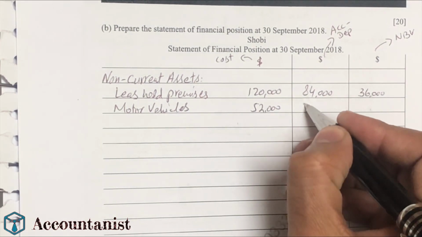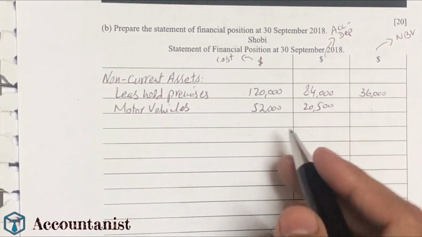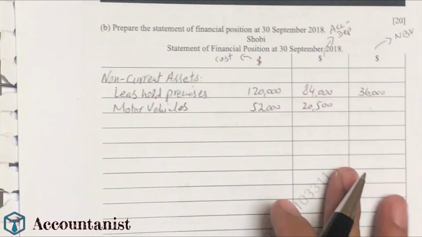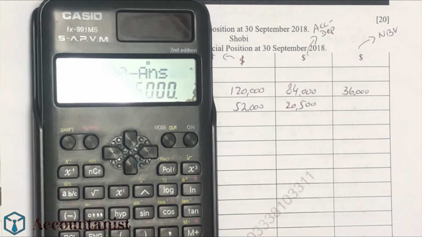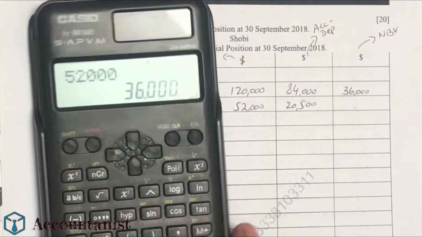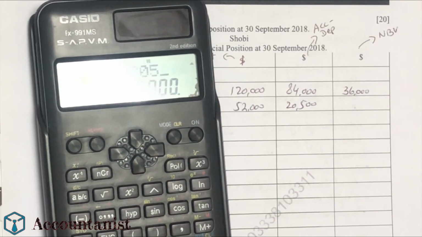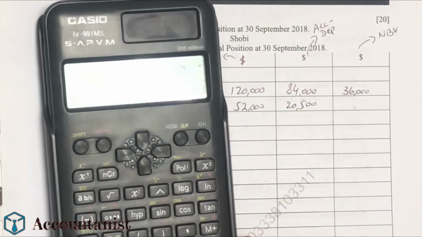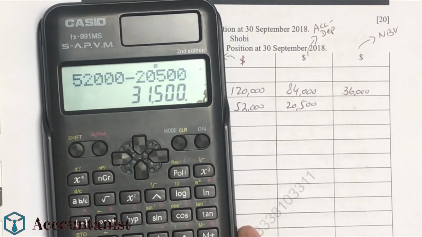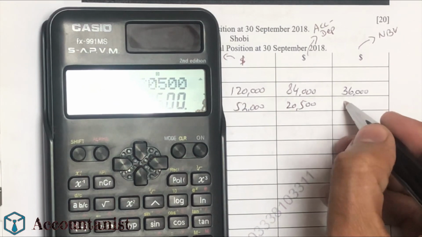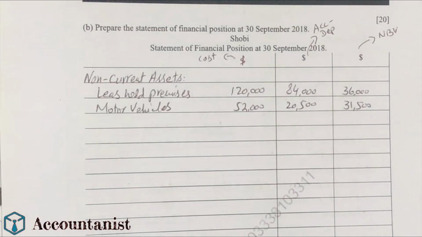Again we need to deduct this from the cost value. So 52,000 less 20,500 will give me the balance of 31,500. So 31,500 will be the second asset's net book value.